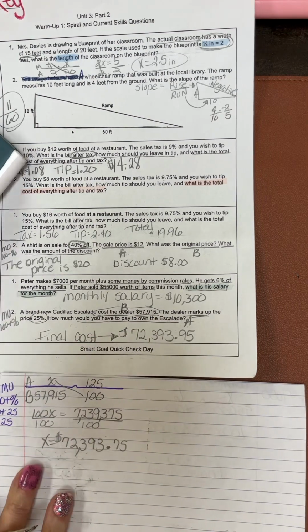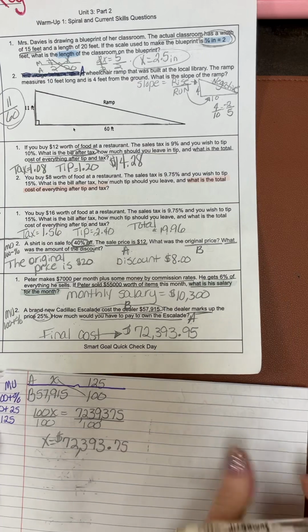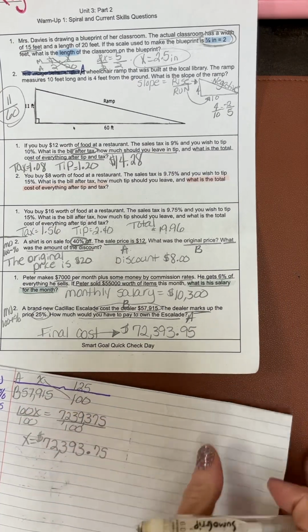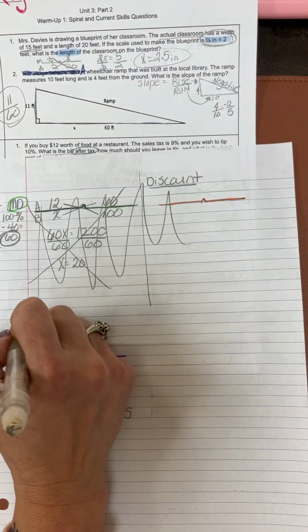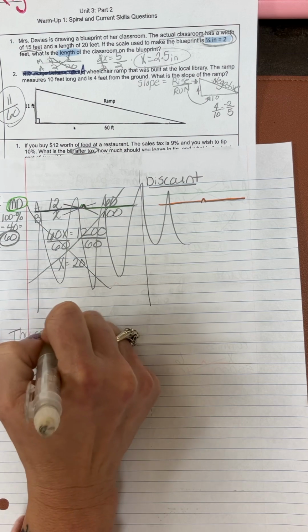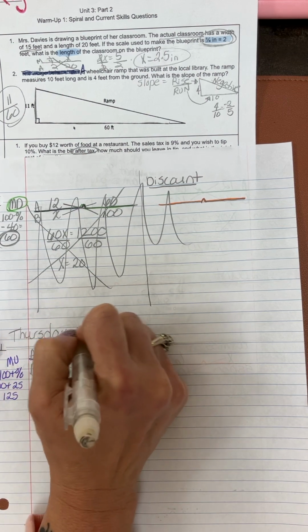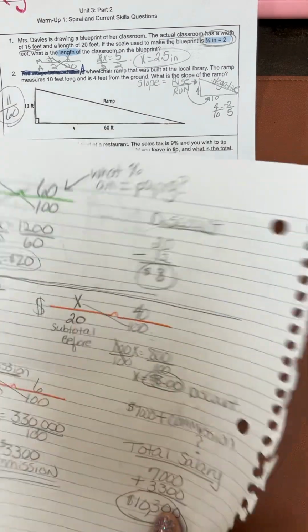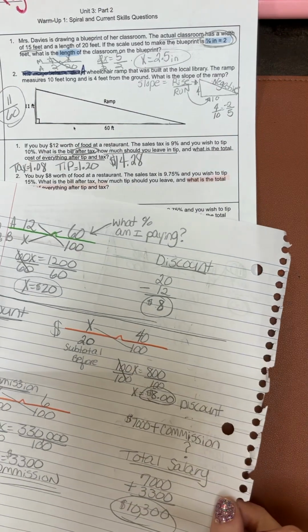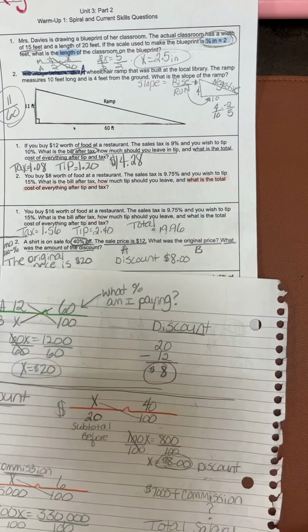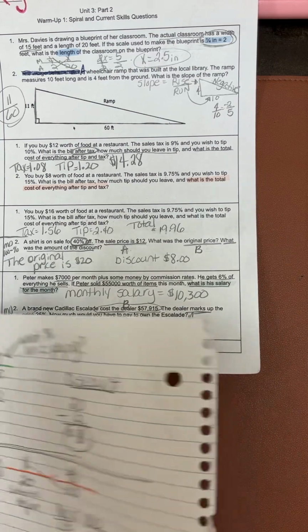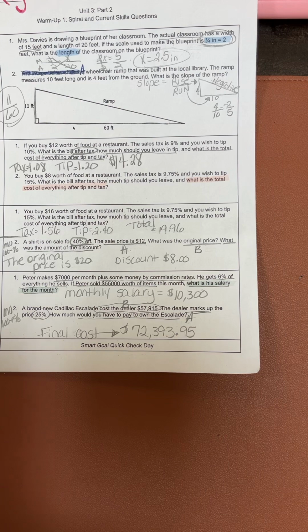There it is, the final cost. All right, so this is Thursday, number 2. I gotta find all my problems that have worked.